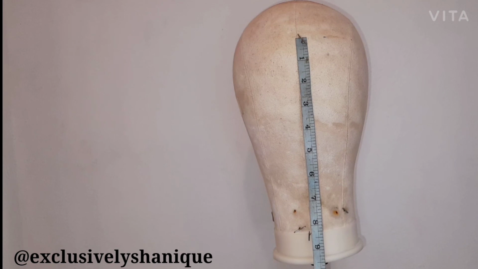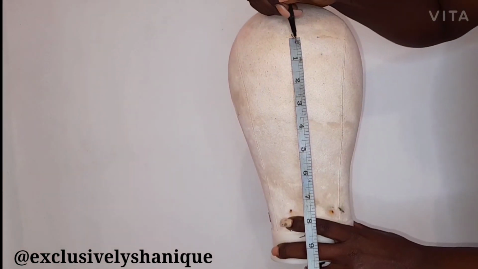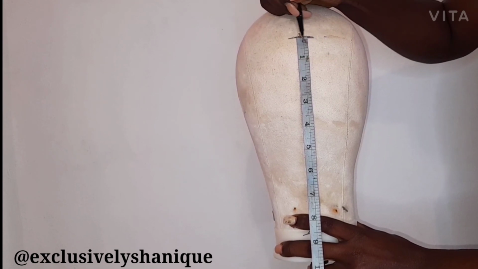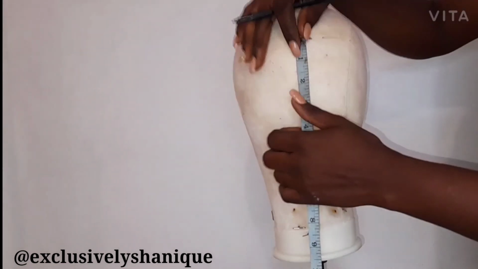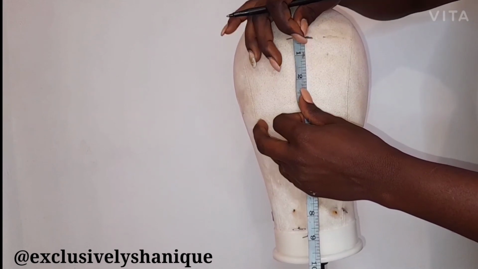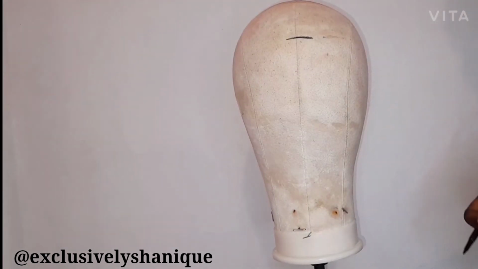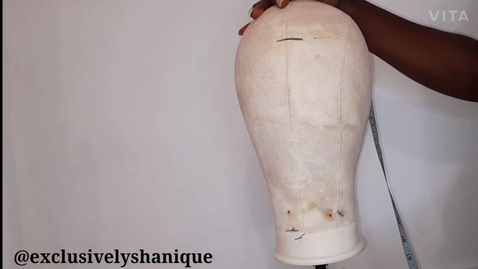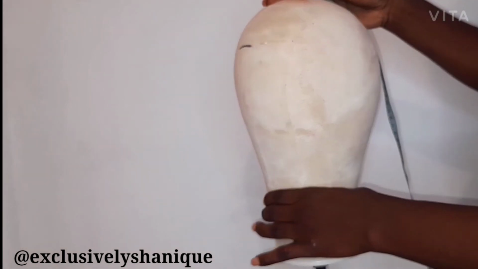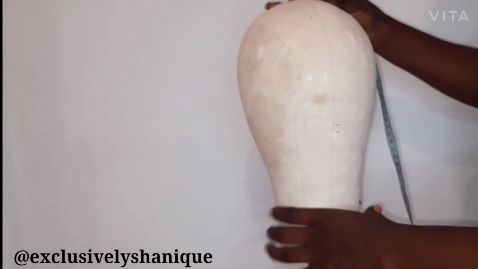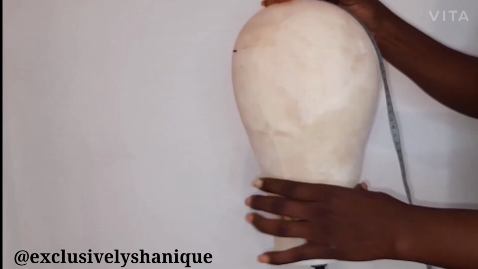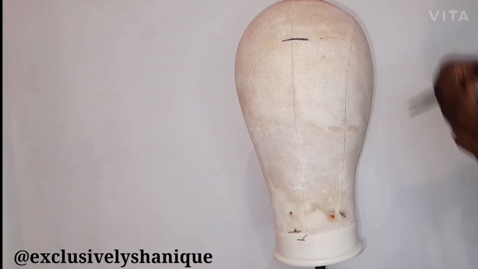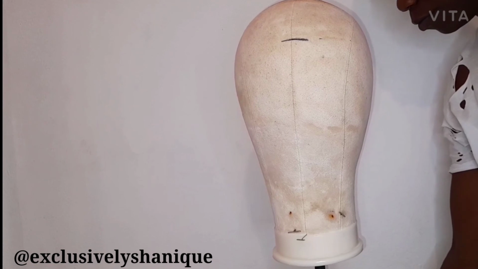And you can use just about any wig block. Just ensure that you mark out the 9 inches to mimic the earline. All right, so now you're going to move your tape measure and put it right at the top there all the way to the back. So you'll see me showing you what I'm going to do. Now I'm going to put the tape measure at the front where I marked out, so that would have been the earline.